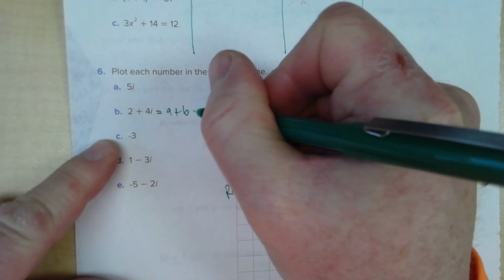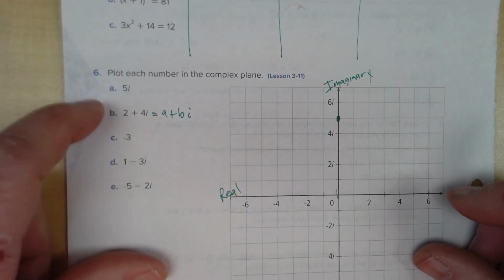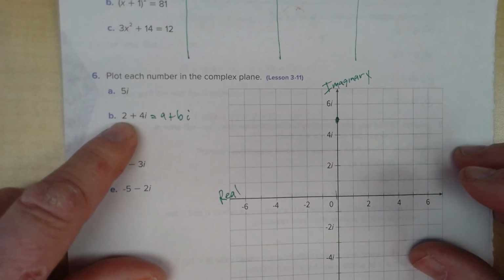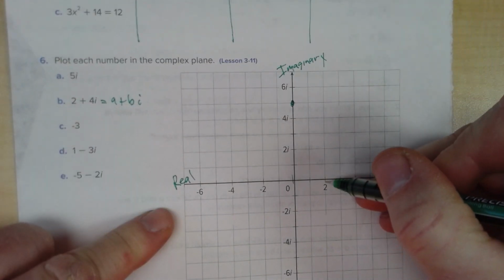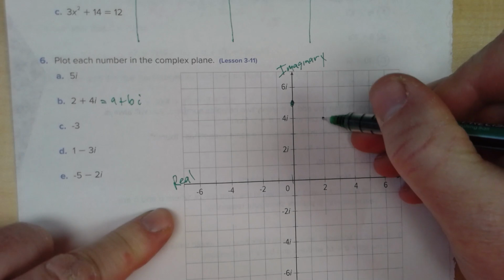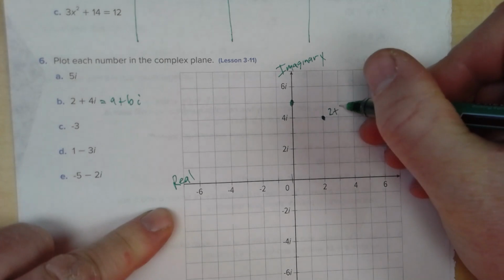And then again, this is a + bi, right? So you're going 2 spaces in the real direction, and then 4 spaces in the imaginary direction. So that's how you do this one, 2 + 4i.